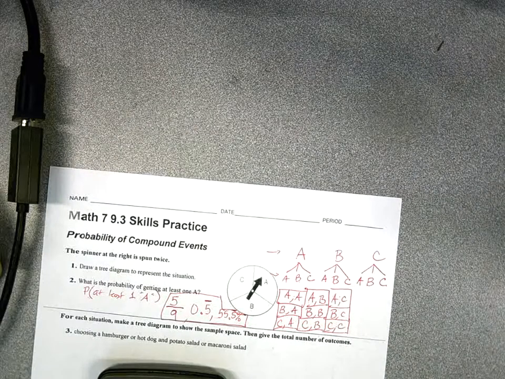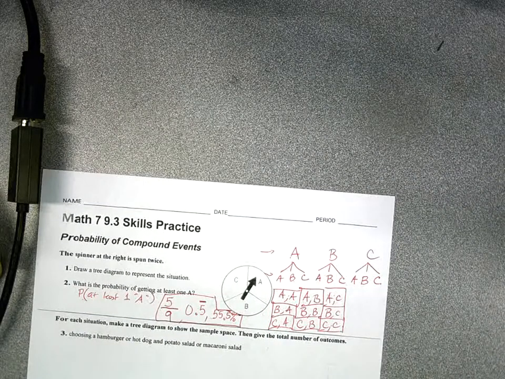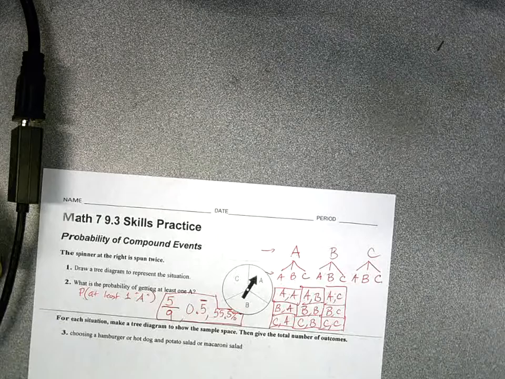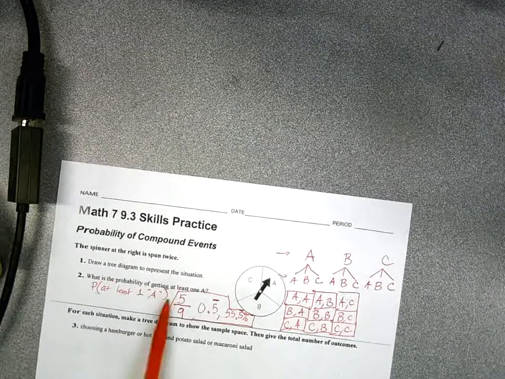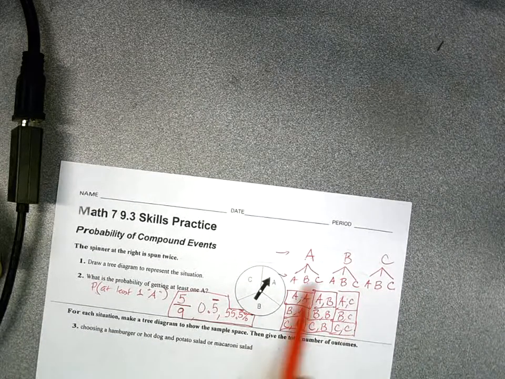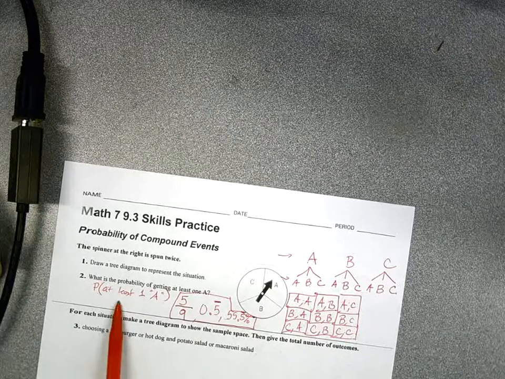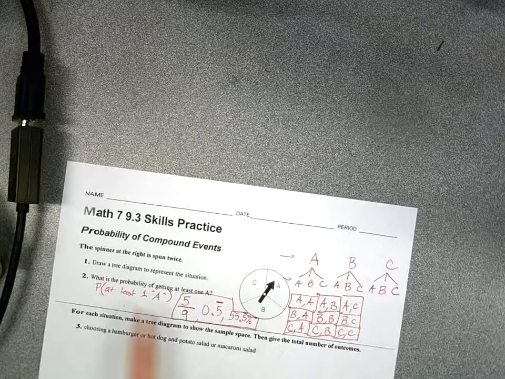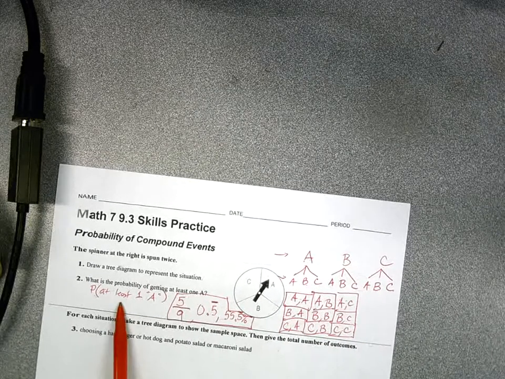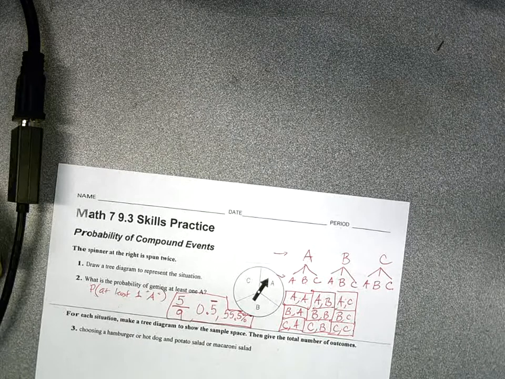So on this one, guys, the only difference is the spinner could be a little confusing. That's why I wanted to do it with you. They're taking it to the next level: once you find the sample space, they're asking you about a probability. So it's a little bit of yesterday's lesson mixed in with today's. Any questions before I have you try one? All right. Here we go.